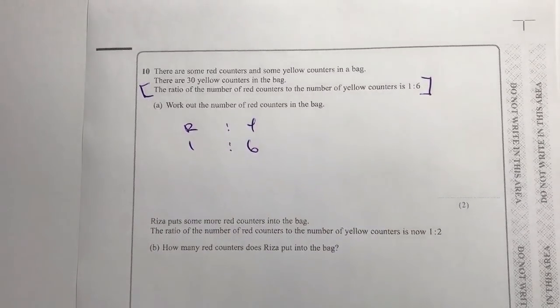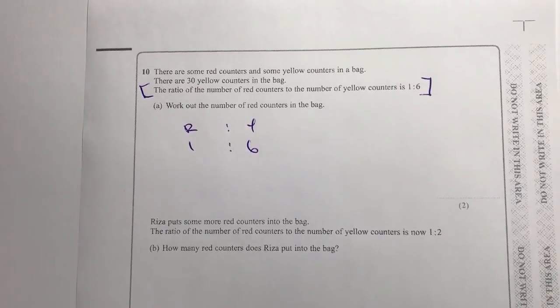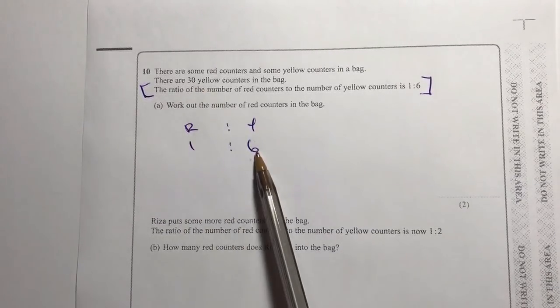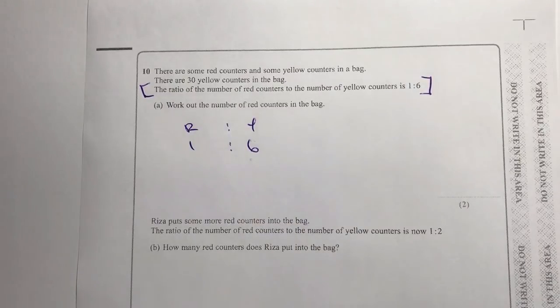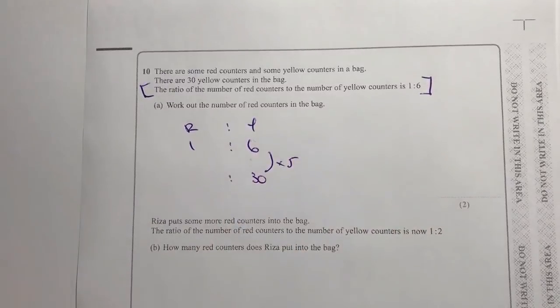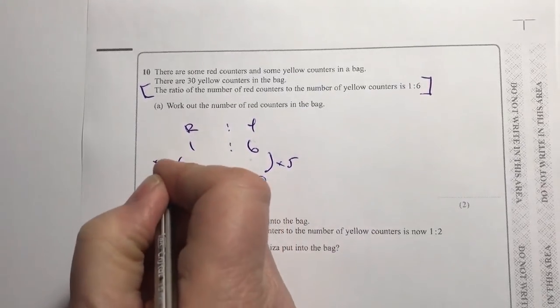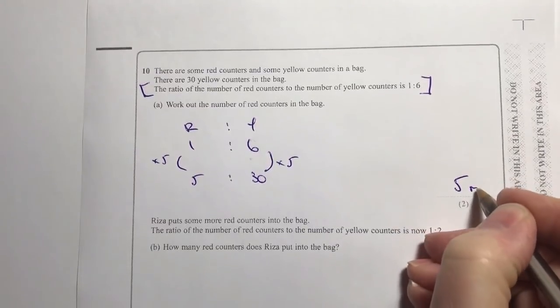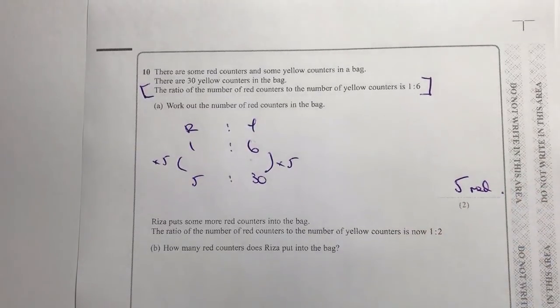Now what it says is that there are 30 yellow counters in the bag. On this initial ratio there's 6 yellow counters, but actually there's now 30 yellow counters, which is 5 times bigger. So if the amount of yellow counters is 5 times bigger, then the amount of red counters must be 5 times bigger, so that's going to be 5. So the number of red counters in the bag is 5. Hope that's all right for you.